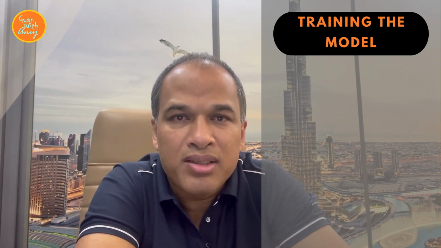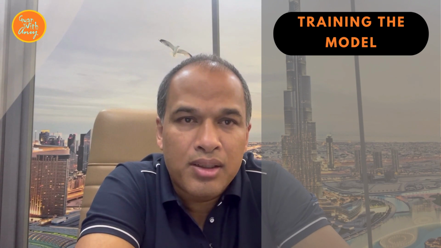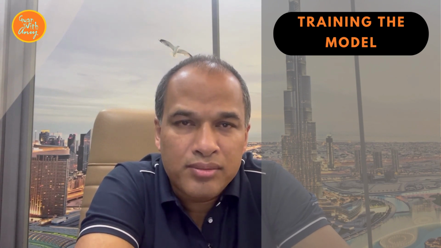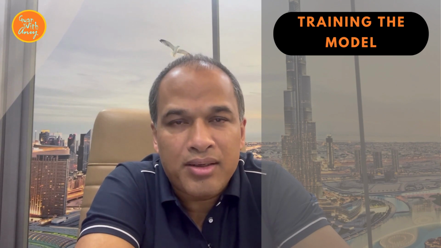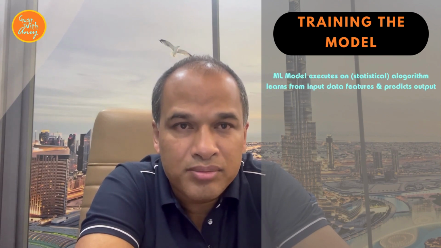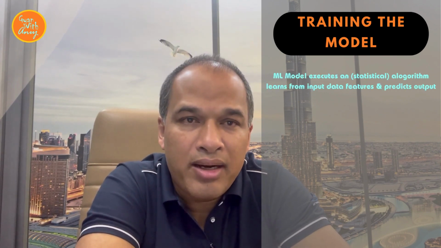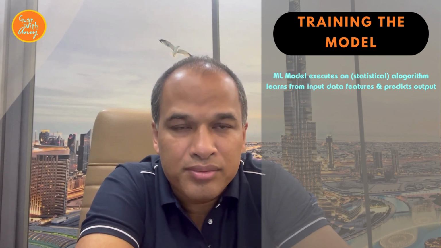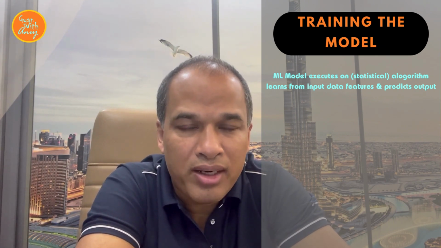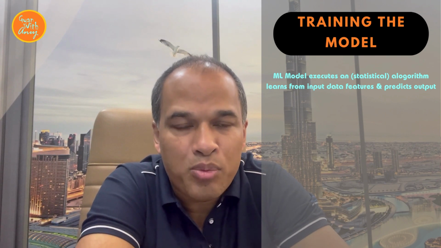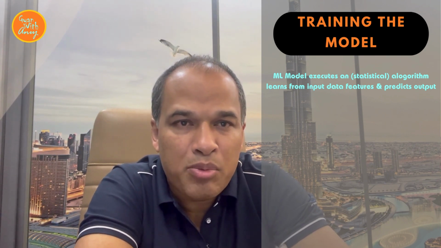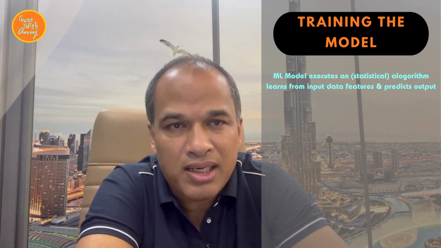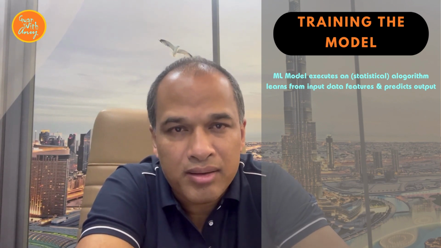But what does it really mean to train the model? An ML model is nothing but a program that executes a statistical algorithm that we select, and it will take the input data features that we provide and try to predict an output. The algorithm that we select is based on the type of problem we want to solve. If it is a classification problem, we select a corresponding algorithm.